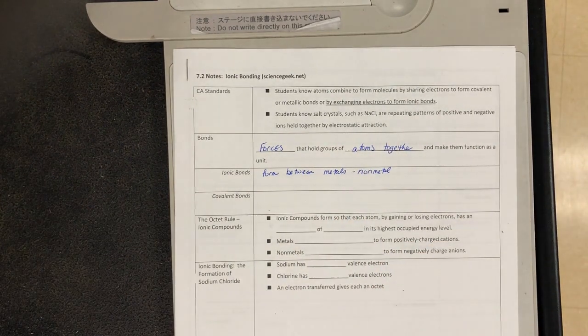Where are metalloids located, or semi-metals? Where are they located on your periodic table? On the staircase. Where are the non-metals in relation to the metalloids? On the right. Okay, and where are the metals located? To the left and the bottom, so all the transition and inner transition metals as well as everything else.